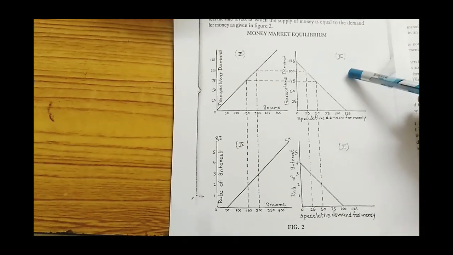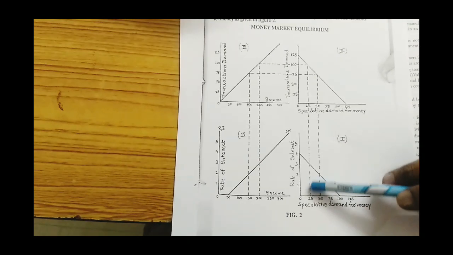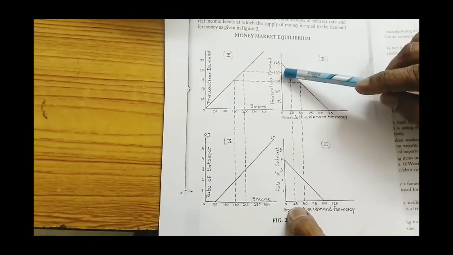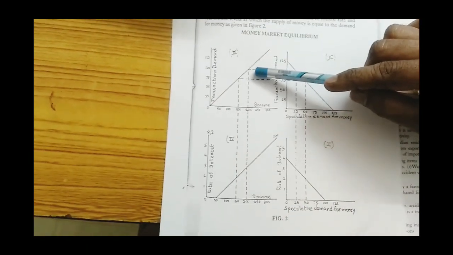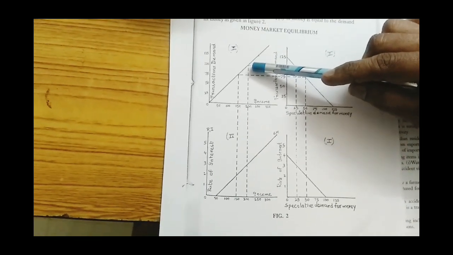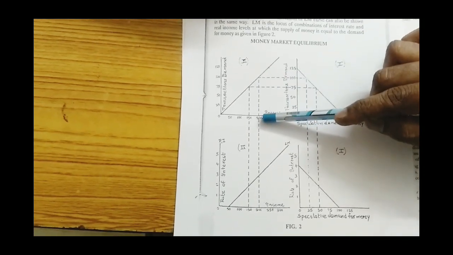In the second quadrant, it is assumed that the money supply in the economy is rupees 125 crores. When the speculative demand for money is 25 crores, the remaining 100 crores will be devoted to transaction demand for money. The third quadrant shows the direct relation between income and the transaction demand for money. When the transaction demand for money is 100 crores, the corresponding income level is 200 crores.